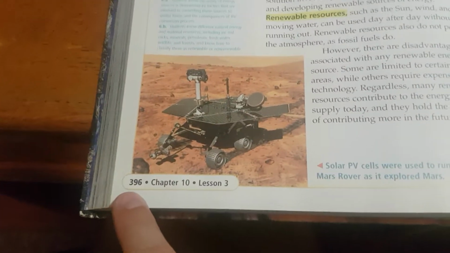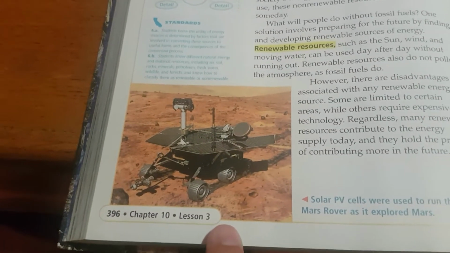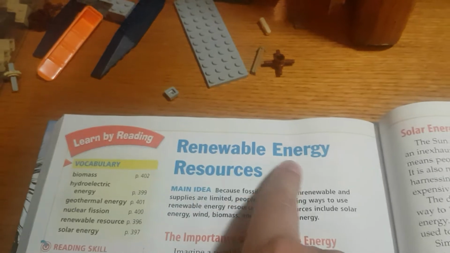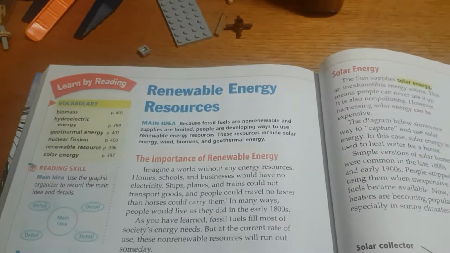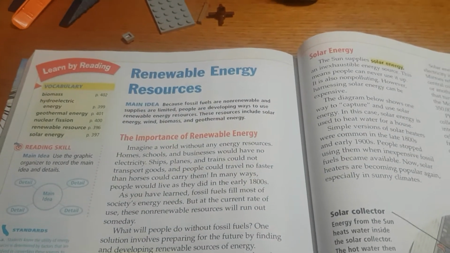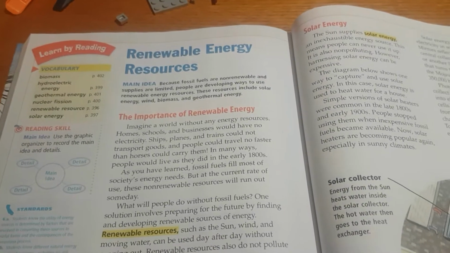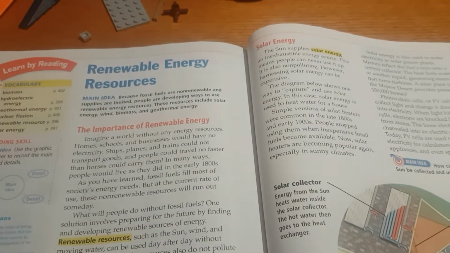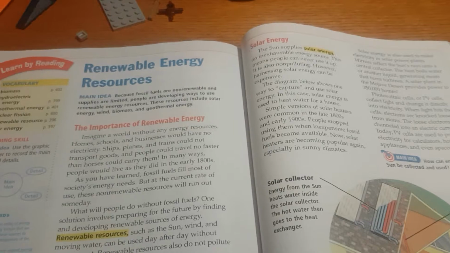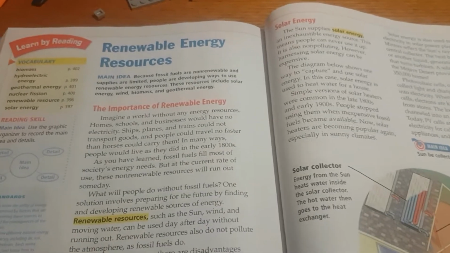All right, page 396, Chapter 10, Lesson 3, Renewable Energy Resources. So, we're on the last couple weeks of school, and guess what? Challenge! I am not going to write it down for you. I'm going to help you, but you're going to have to figure it out.